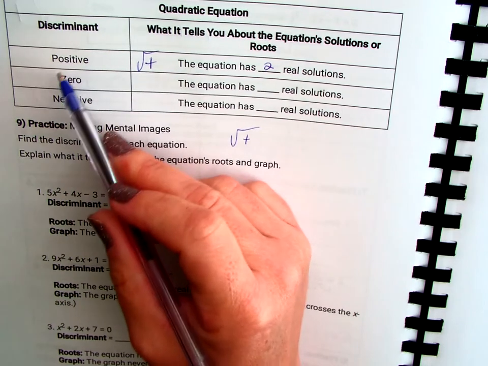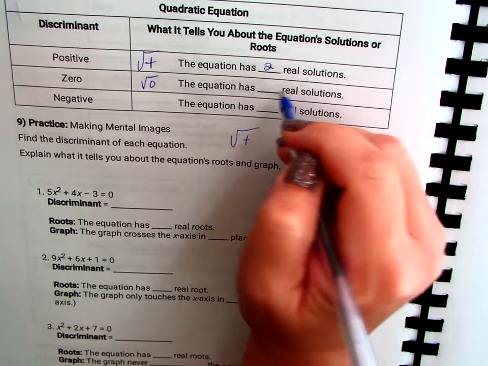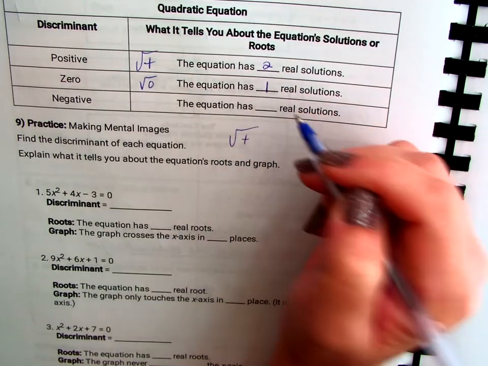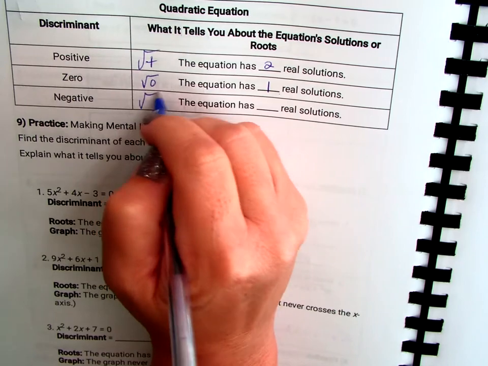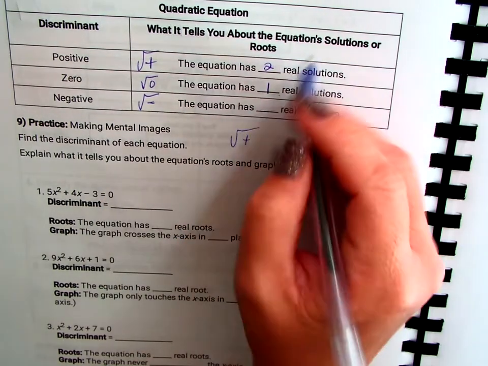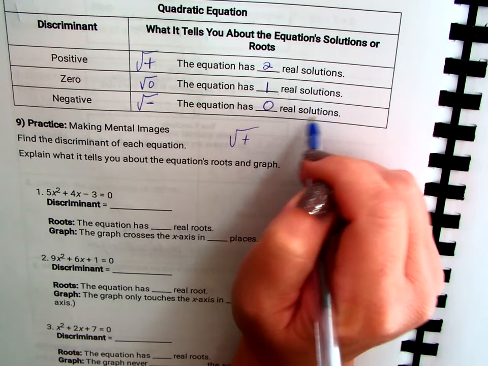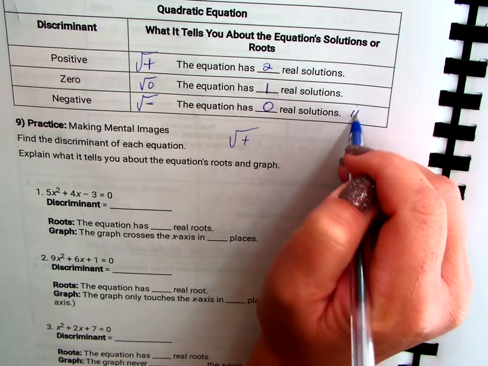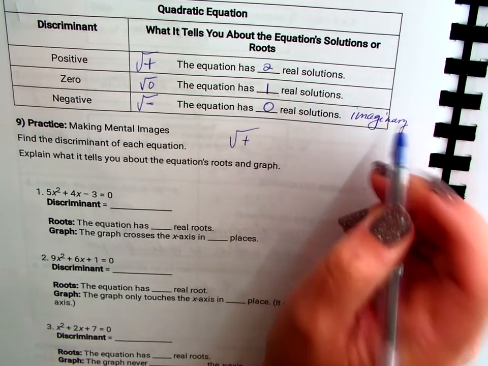If we get a 0, the square root of 0 for your discriminant, then the equation has one real solution or one real root. And then what if there's a negative under that square root? Then the equation has no or 0 real solutions. It has imaginary solutions instead, with that little letter i.